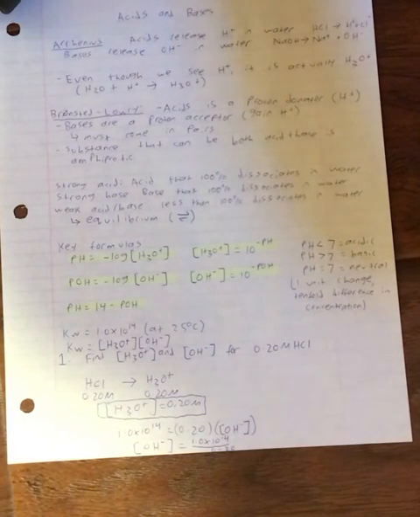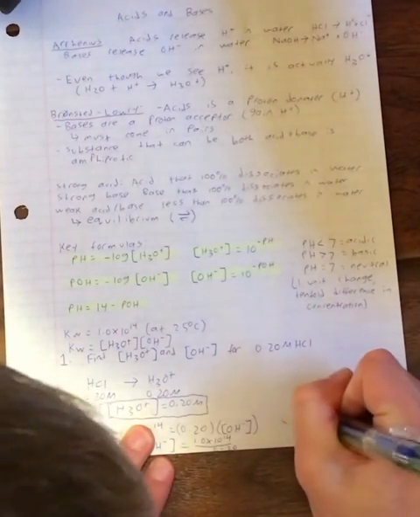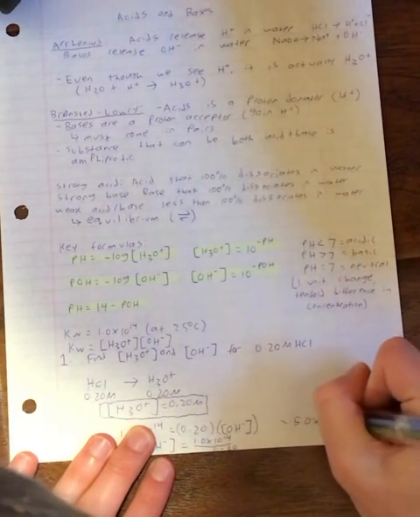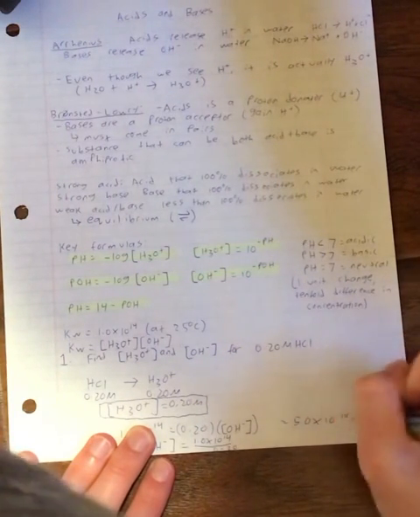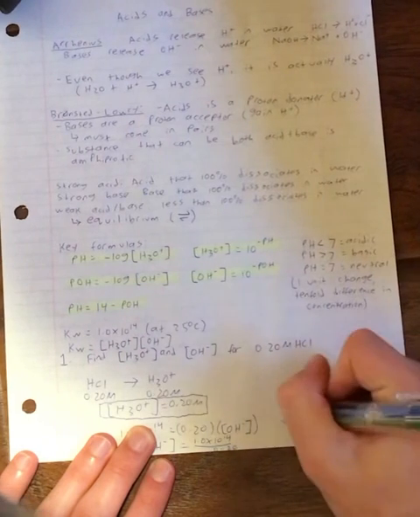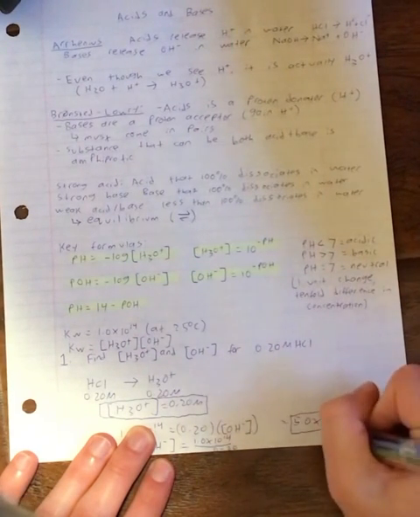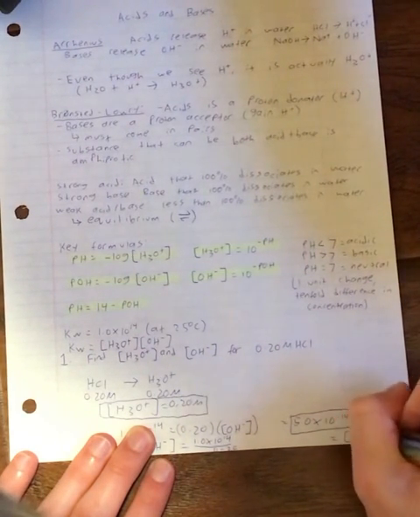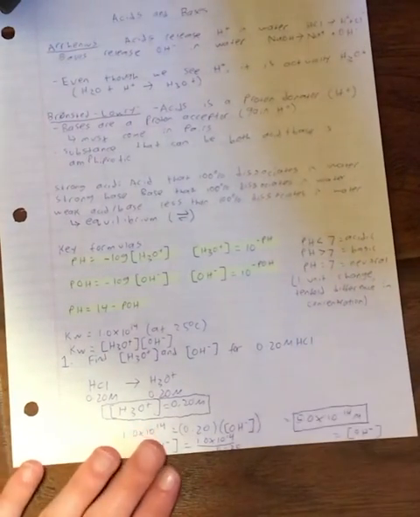Put that into your calculator, and we will get a concentration of hydroxide to be 5.0 times 10 to the negative 14. And that is our concentration of OH minus right there.